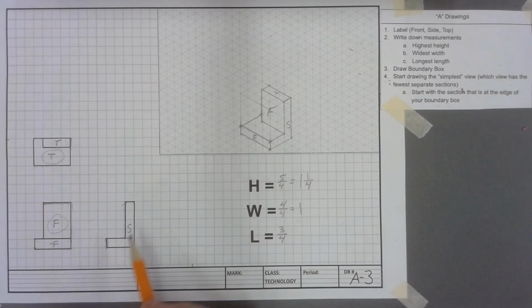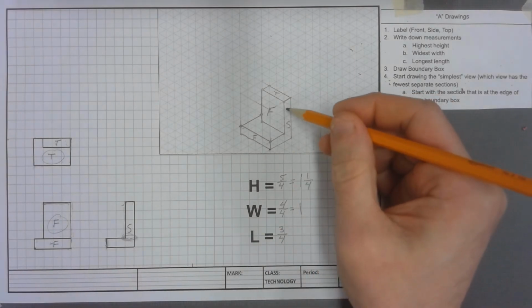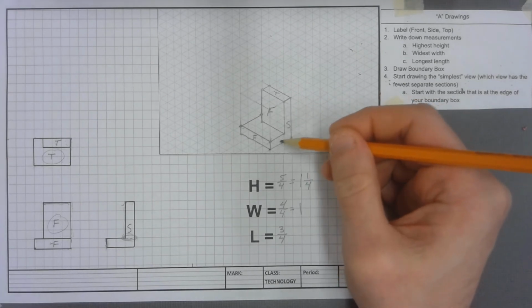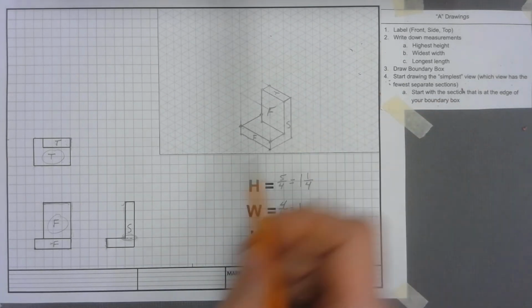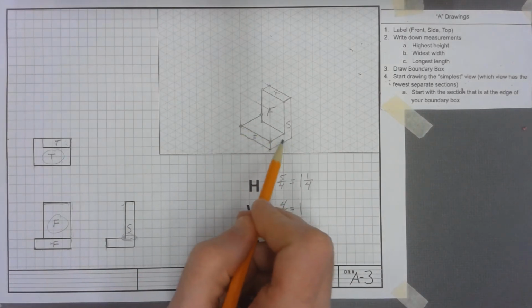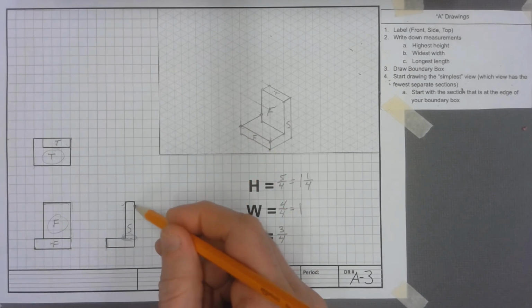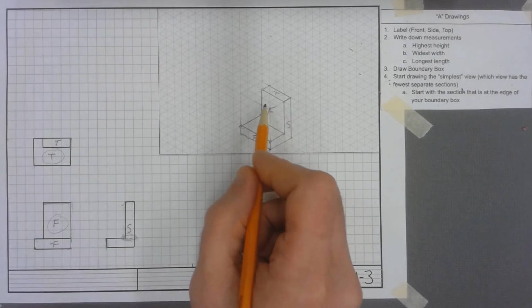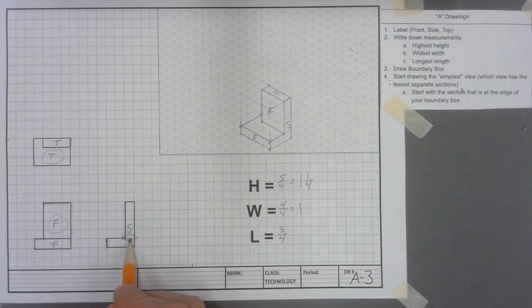Now I can talk about that dotted line down there. So this dotted line, what that means is that even though this is one solid section, the thicknesses are different. So down here on the bottom, I can see it's 4/4 thick. This here on top, it's only 3/4 thick. So dotted lines are used wherever there is a change of thickness or if there is a hole going through an object to show where that's located. And that's it for A3.